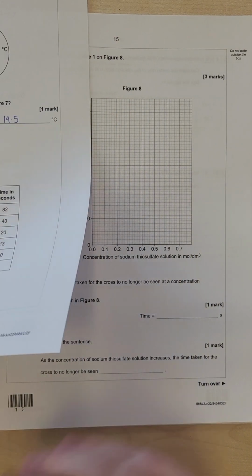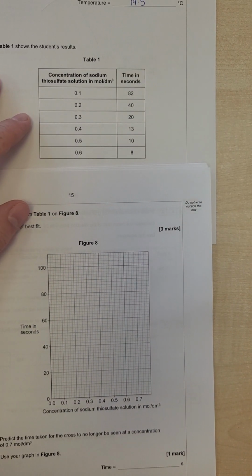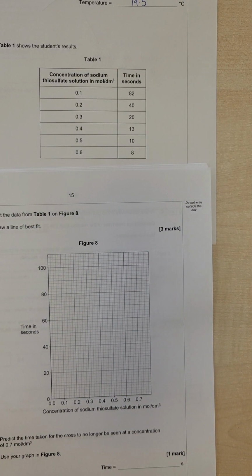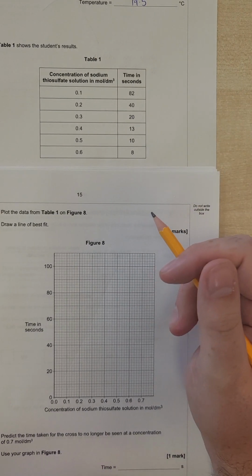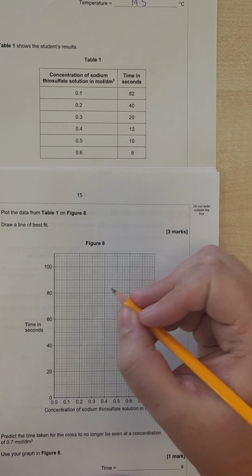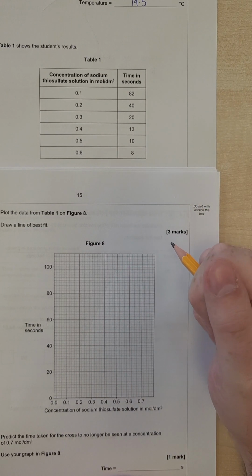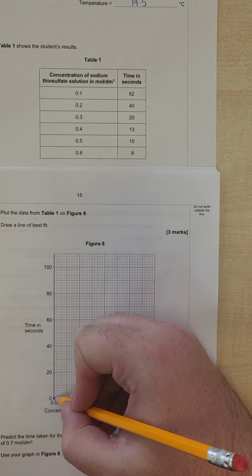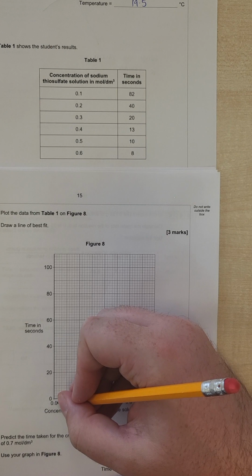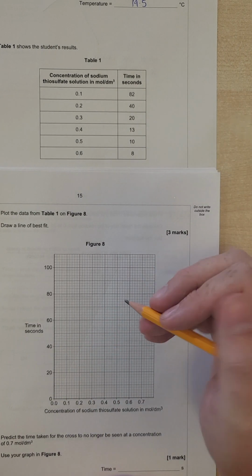Now we do always get a graph to draw, and I will try and show you this together. So when we're drawing a graph, please use a pencil, please use a ruler, and please be as accurate as you can be. You do only get plus or minus half a small square off in your placement. Do not automatically put a 0, 0 on this unless you're told to do so.